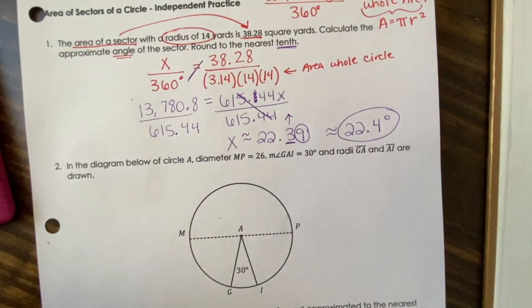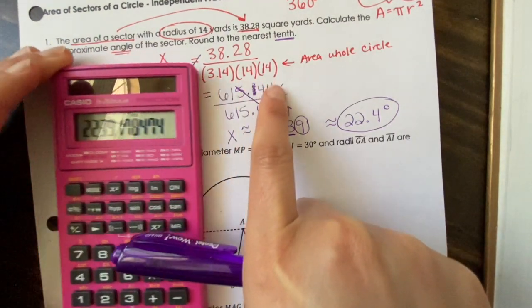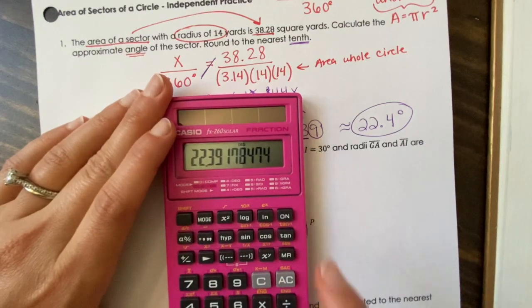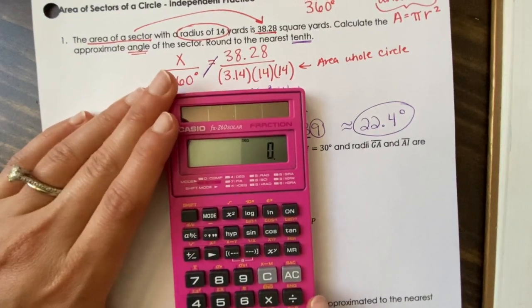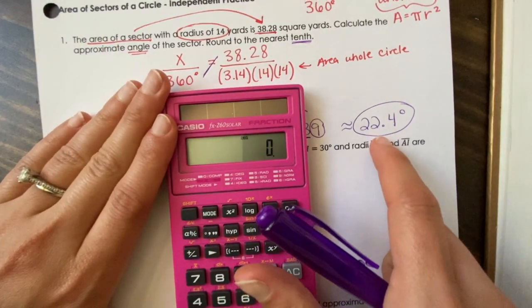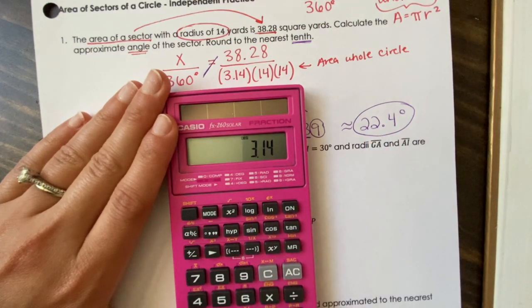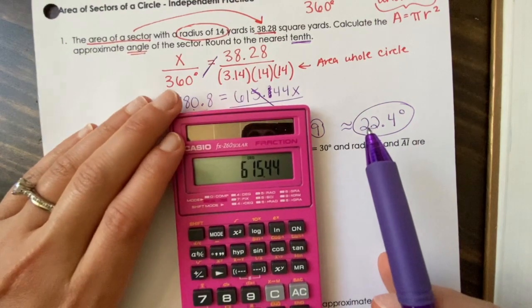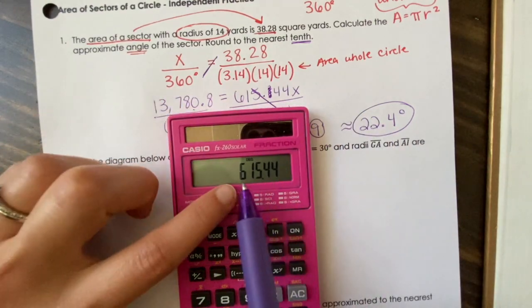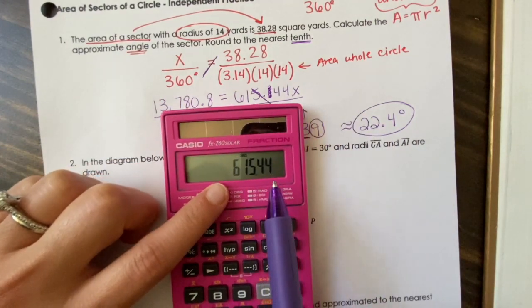Okay, so now let's think about this really quickly. If you take these numbers and multiply them, you get the area. You don't have to do this, but I just want you to understand, and let's see if this makes any sense. So 3.14 times 14 times 14. So your entire area, oh, I should have known that, is 615.44, okay?